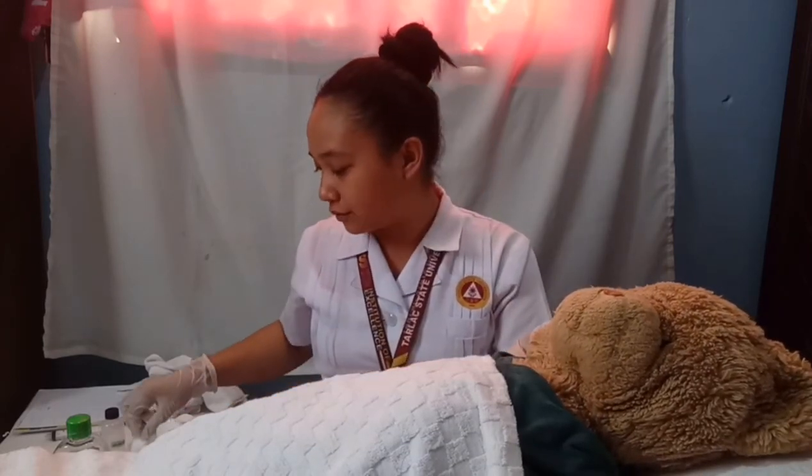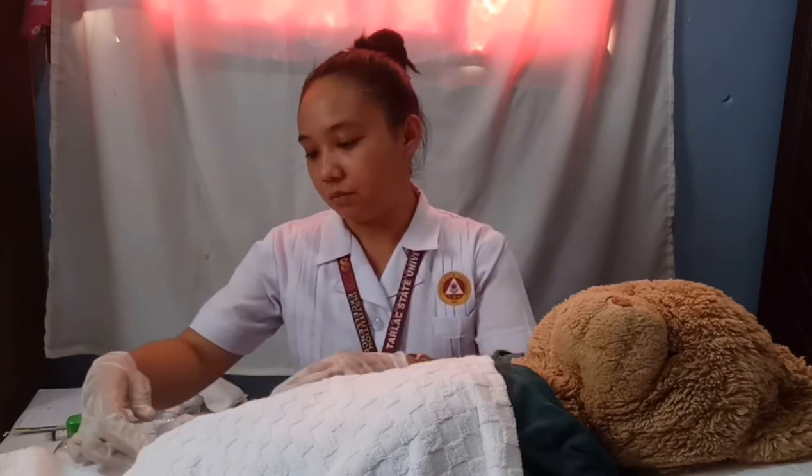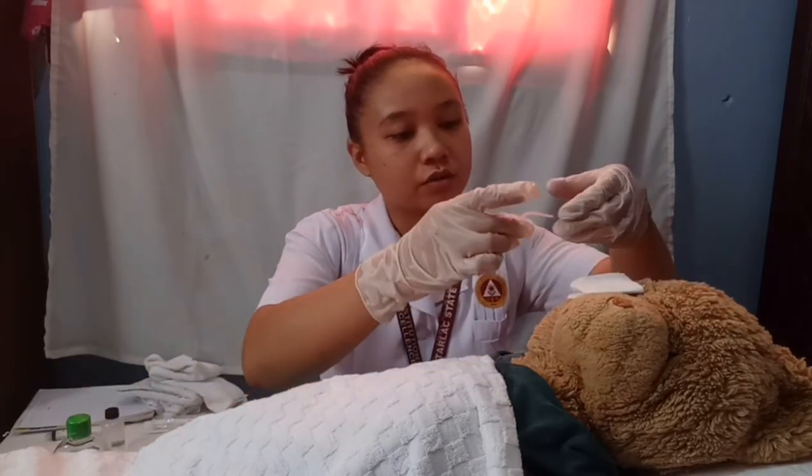So there you go. And then you need to irrigate until the solution leaving the eye is clear, or until all the solution has been used. Then after that, you need to instruct the patient to close their eyes periodically, like that. Then remove this one, and then you need to clean and dry the eyelids by using cotton balls, drying from inner to outer. And then you need to apply an eye pad if needed, and to secure it you need to place a paper tape. So here we are going to use 2 tapes.